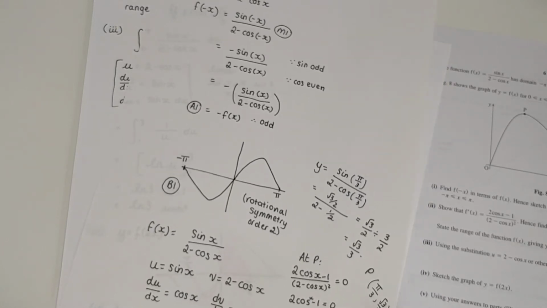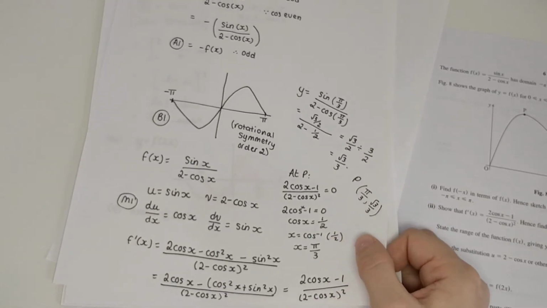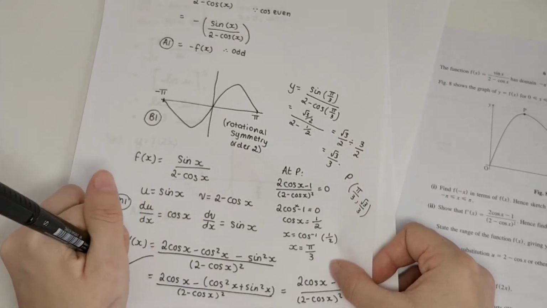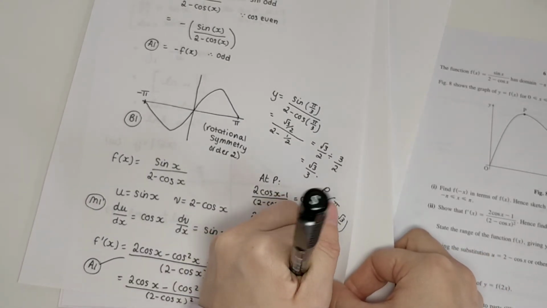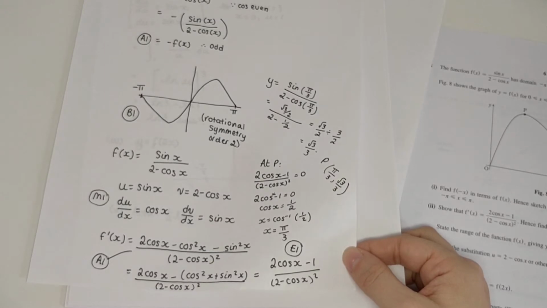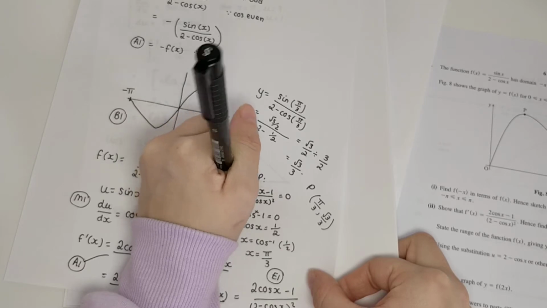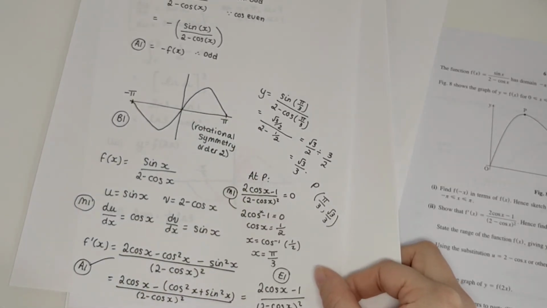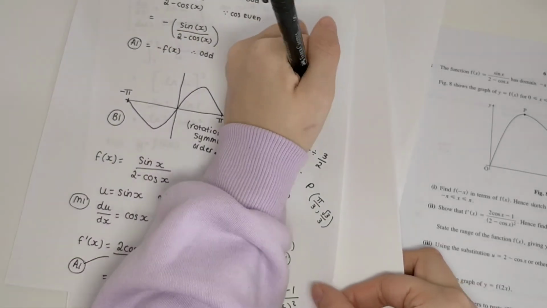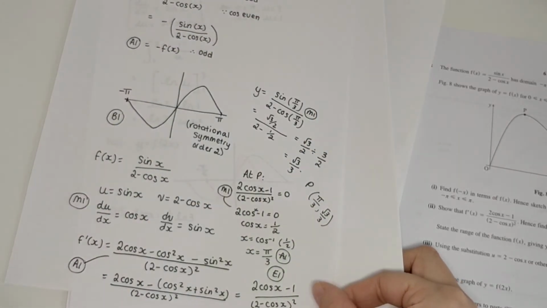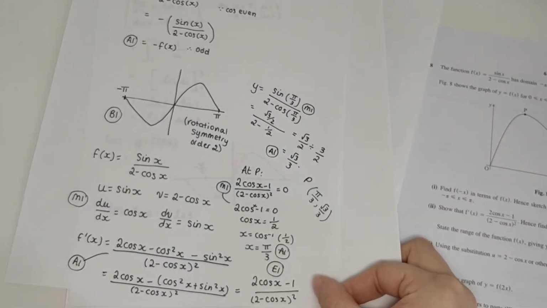Then we've got quotient or product rule, M1, A1 for this expression, E1 for the final answer, M1 for setting the numerator equal to 0, A1 for the answer, M1 for substituting into y, and A1 for the answer.